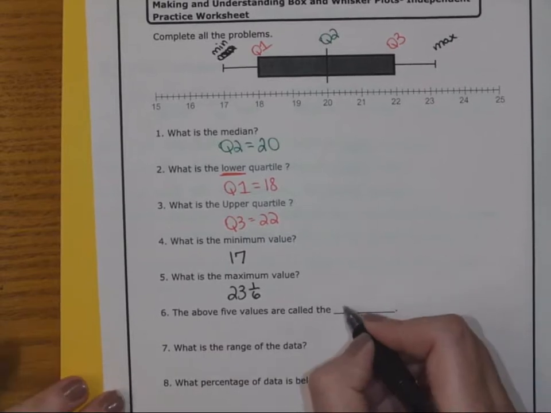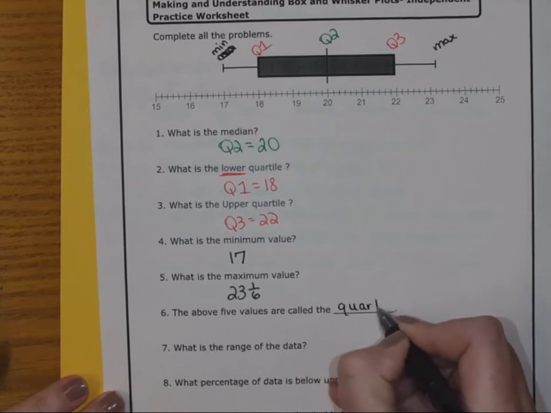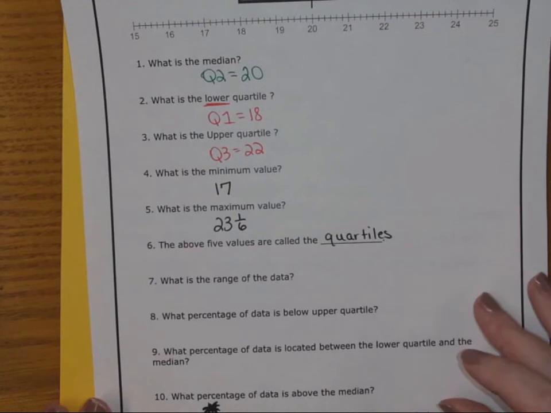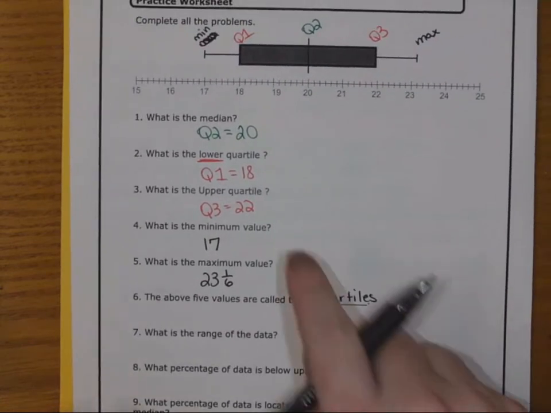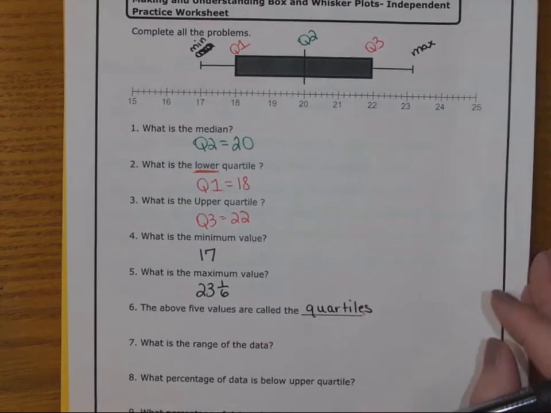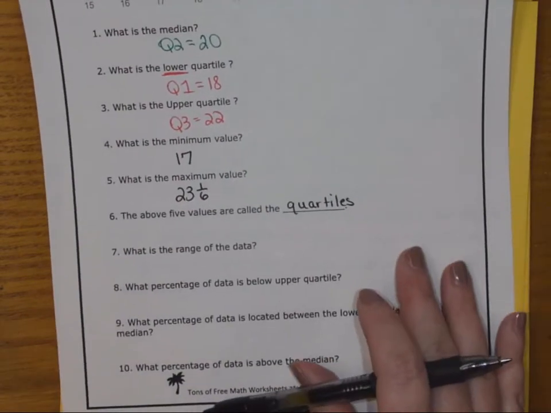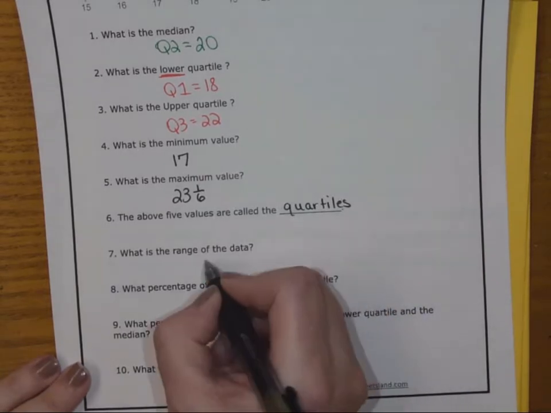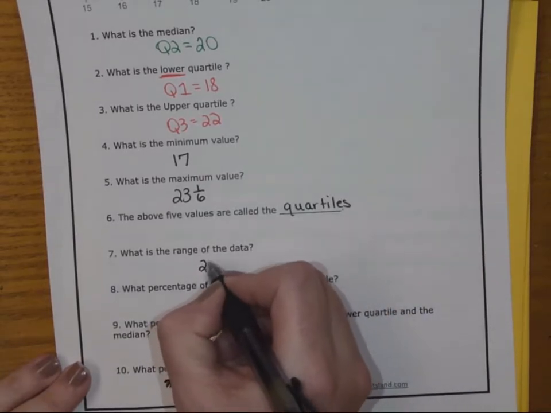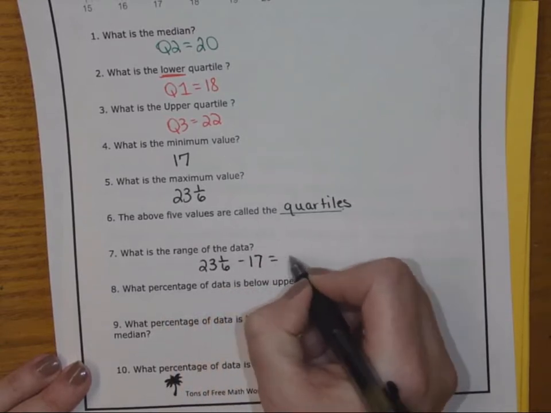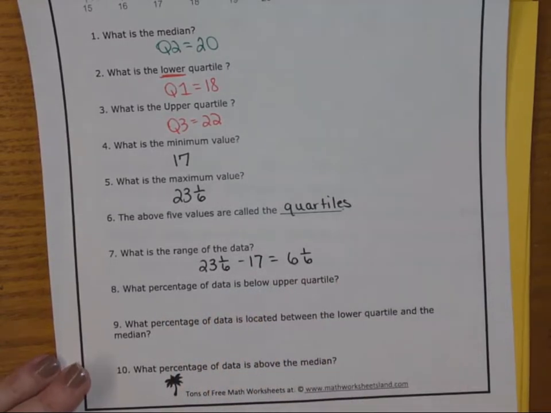So the above 5 values, honestly, really just the Q values are called quartiles, but in some texts, they call all 5 significant values quartiles. By 5, I mean the min, the max, Q1, Q2, Q3. What is the range of data? Remember, the range is just the highest minus the lowest. So you just need to look at your max and your min. If you take 23 and 1/6 and subtract off 17, you're going to get a difference of 6 and a 1/6.